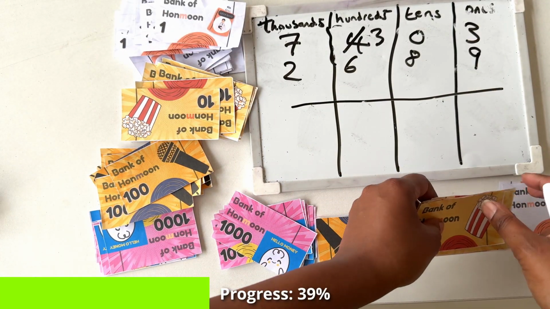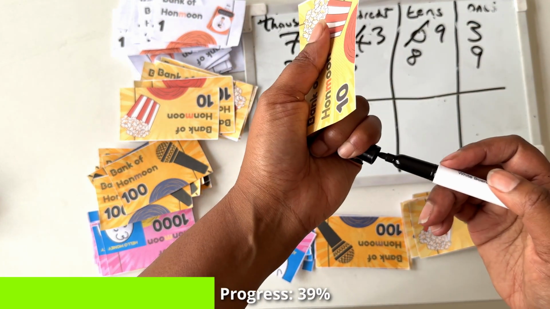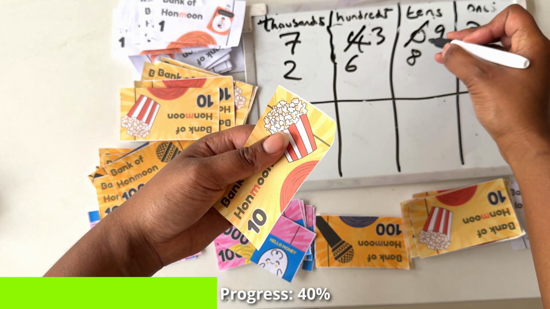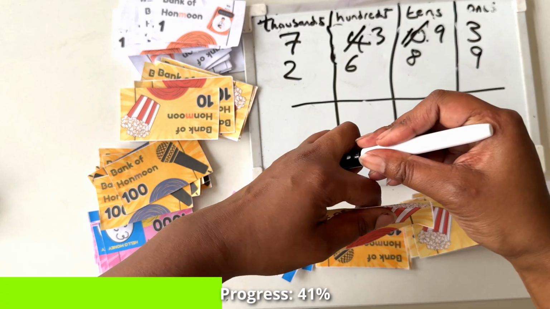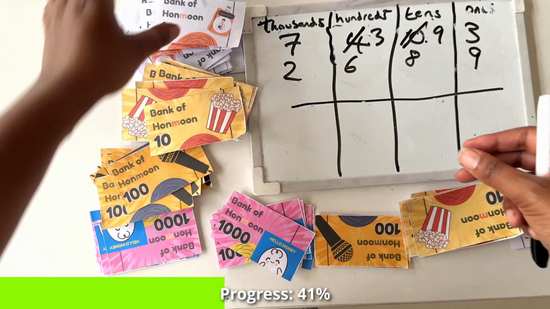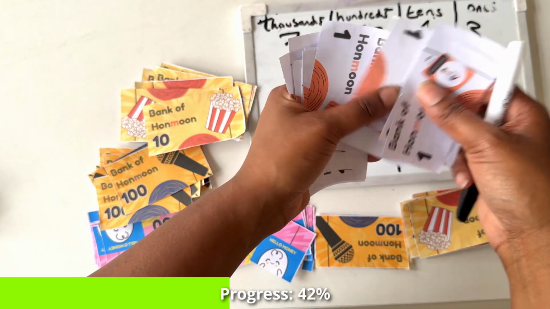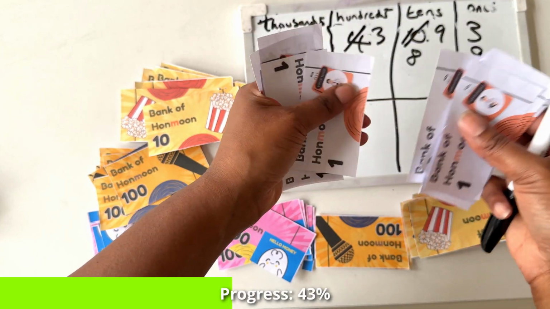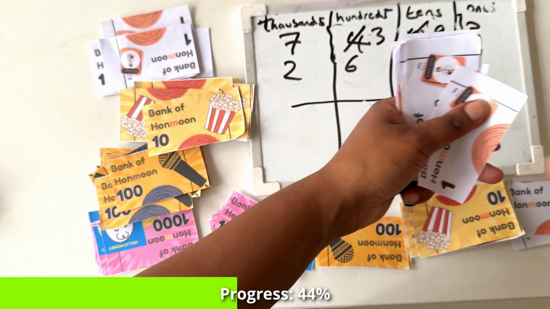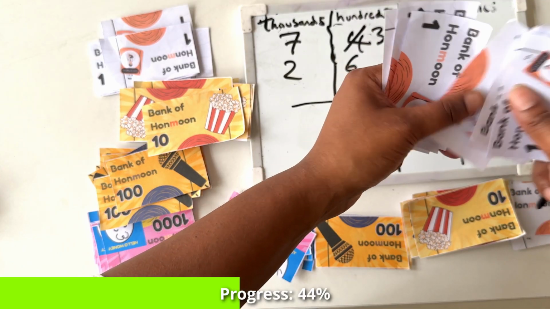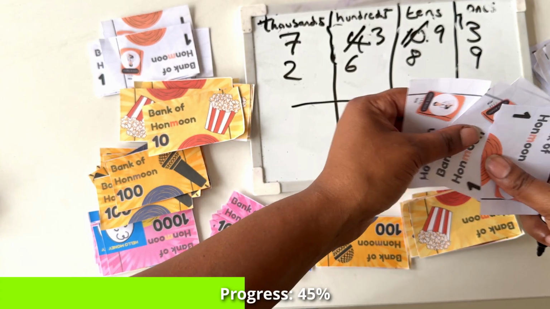Now, I'm not going to write 10, I'm actually going to write 9 because I'm going to exchange this straight away into ones. It was 10 and then it became 9, yeah? So now we'll do 10 ones. 1, 2, 3, 4, 5, 6, 7, 8, 9, 10, which means that we have 13. Minus the 9, 1, 2, 3, 4, 5, 6, 7, 8, 9. We have 4 left.